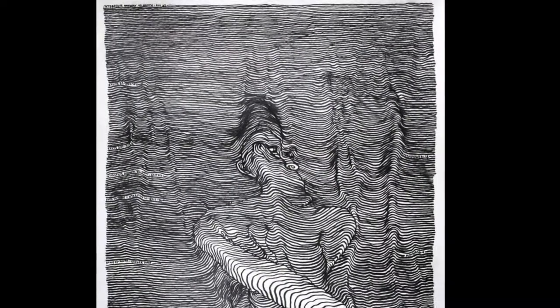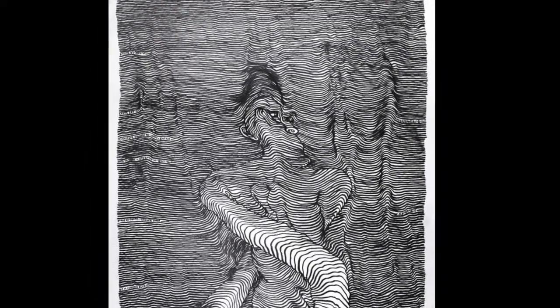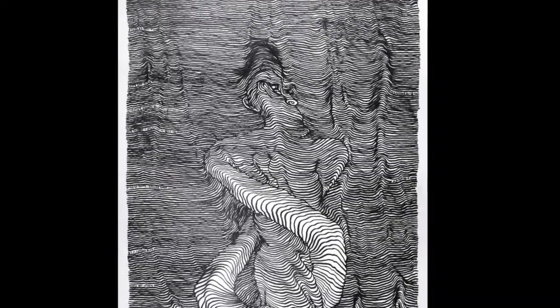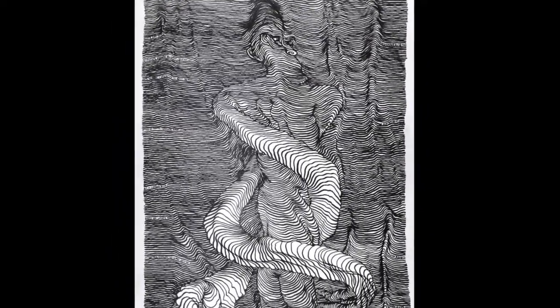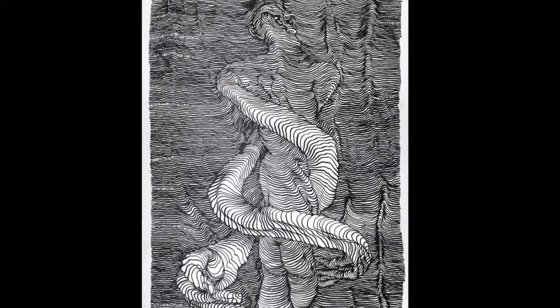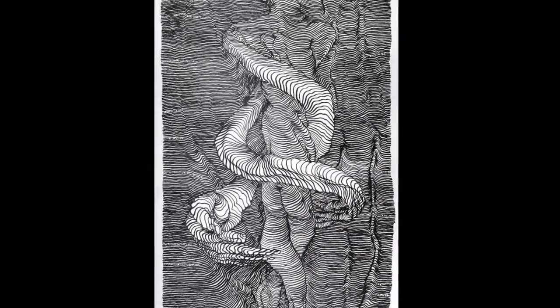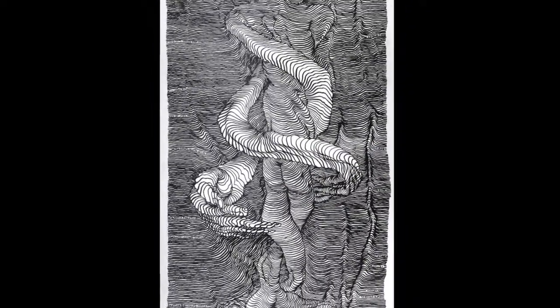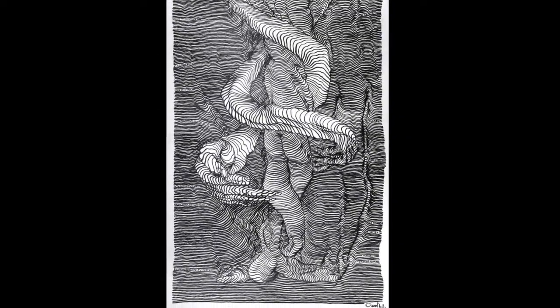Here's another artwork. You can maybe make out some figures in here. They're a little bit distorted, but again, everything he's doing there is simply just a line drawn across the page with a few bumps, a few movements here and there, and it creates this stunning artwork.